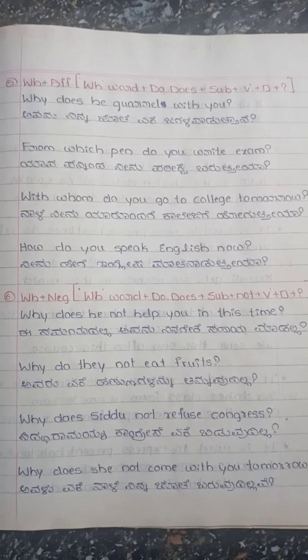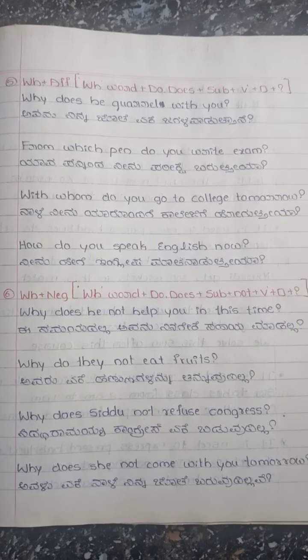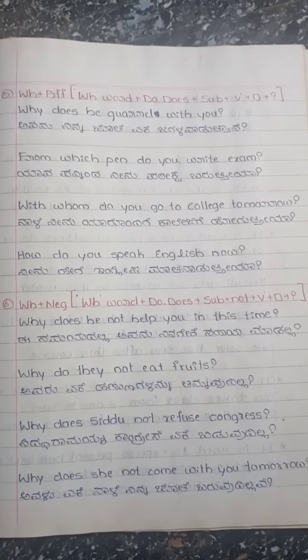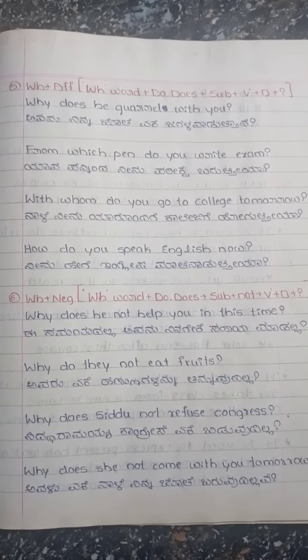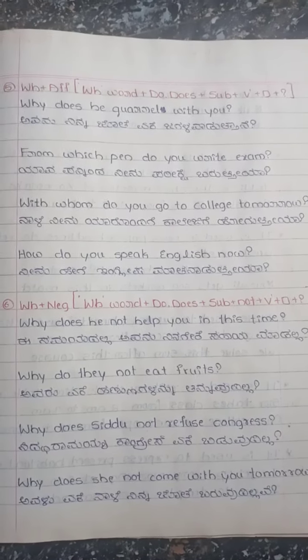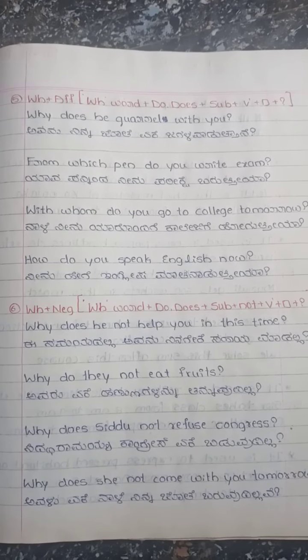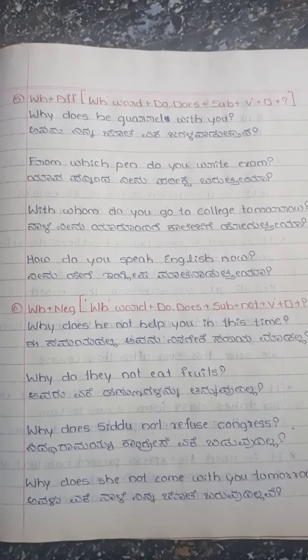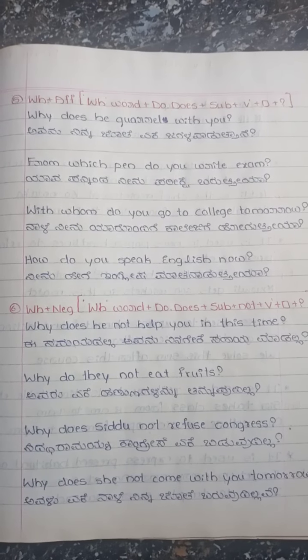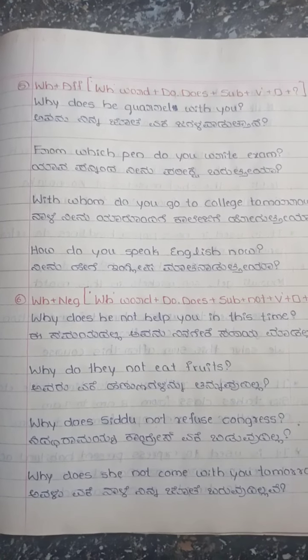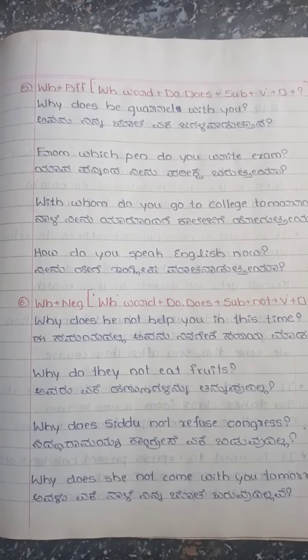I hope you understood simple present tense. We shall see many other examples as we go through the tenses. I have just tried to give you this topic, especially the first tense called simple present tense, in a very deep manner.